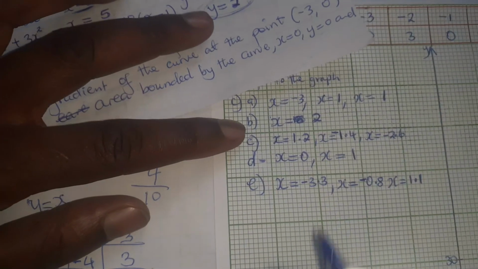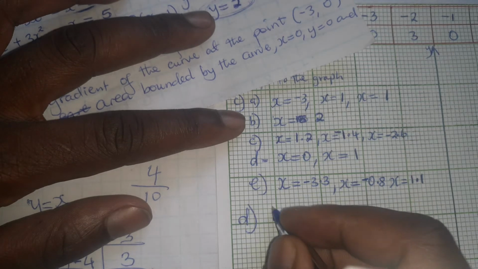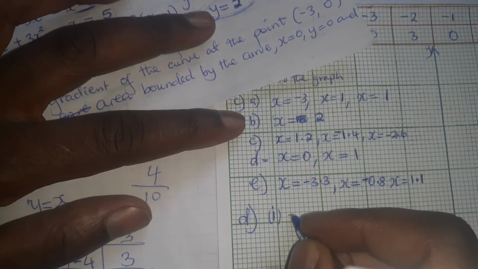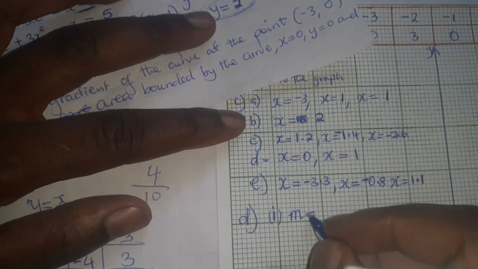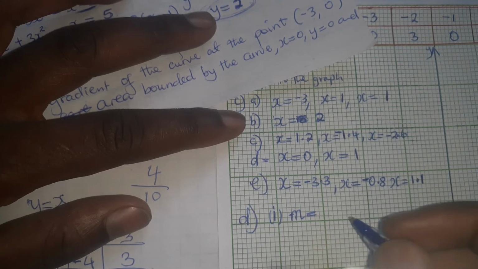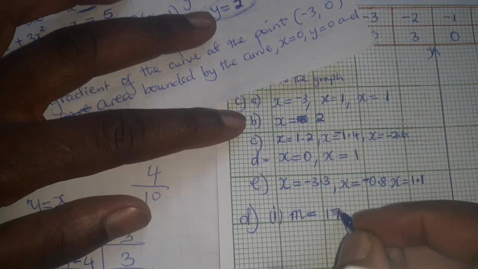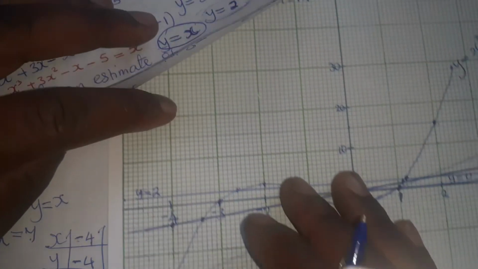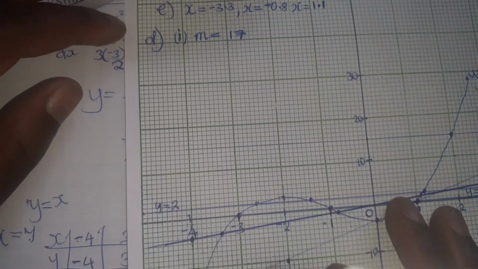So this question has D, it's D1. I'll come here where we're writing answers and say D, Roman numeral 1, what did I get? Gradient, which is m, or dy dx. Gradient is equal to 17. Like I said, that work, you can show it on the graph paper. So I'm going to the last part now.